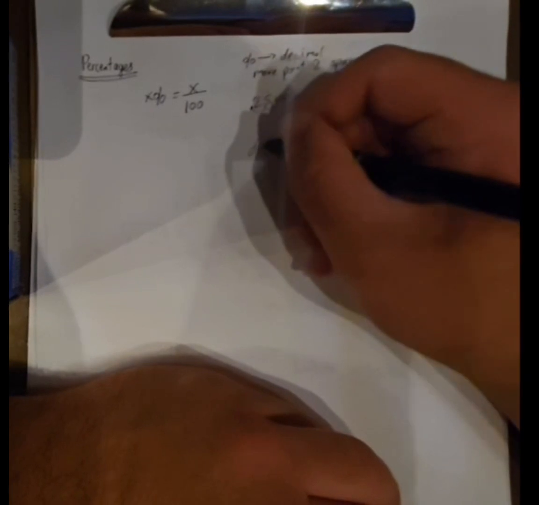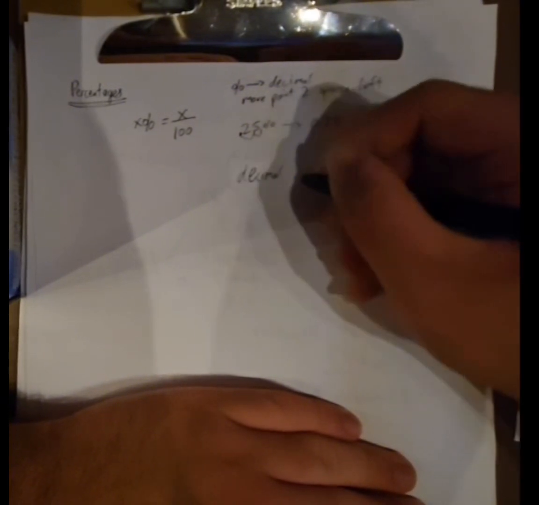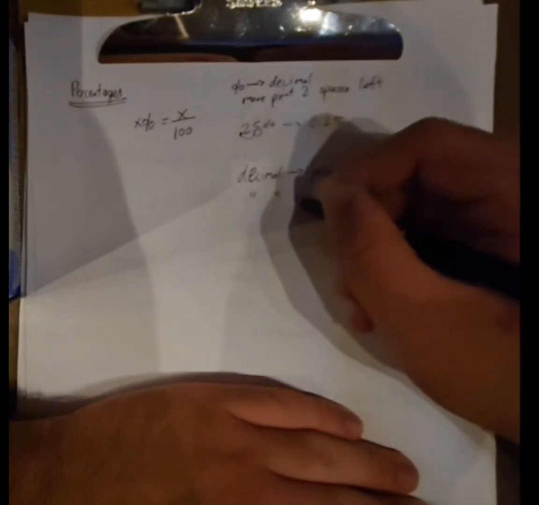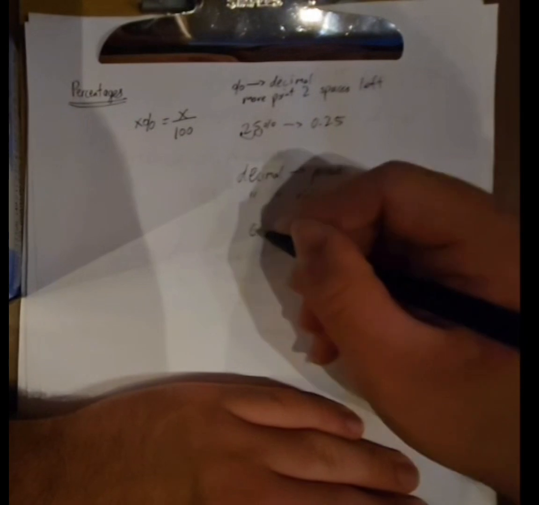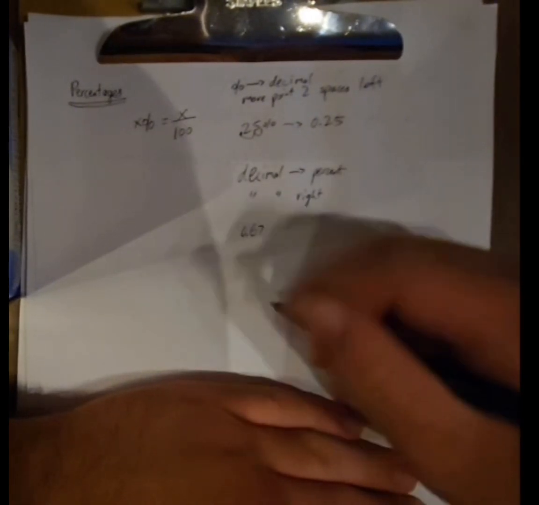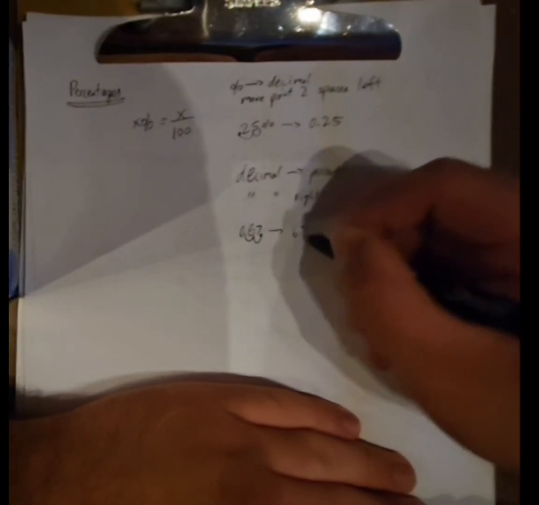And if you want to convert from decimal to percent, then just move it to the right 2 spaces. So if you have 0.67, we just move it 2 spaces to the right, and we get 67%.